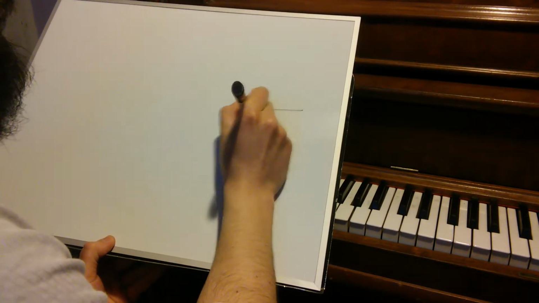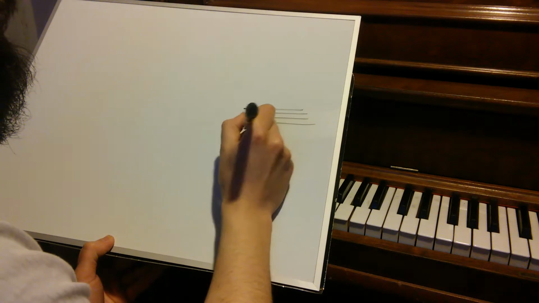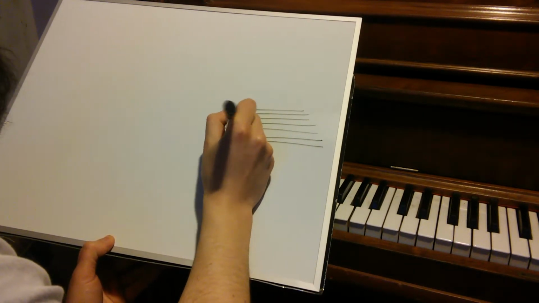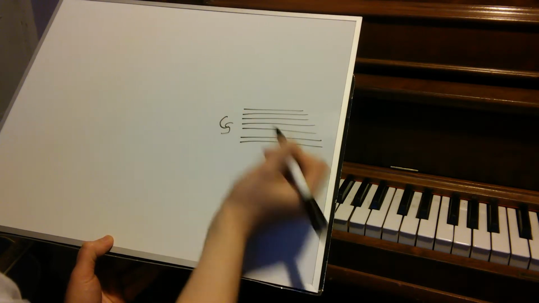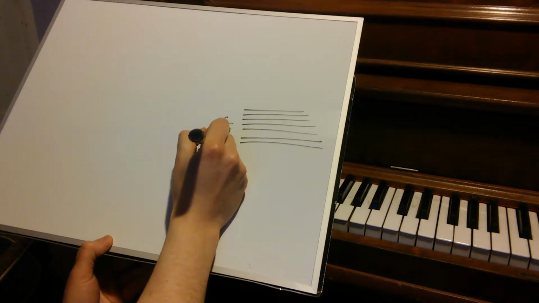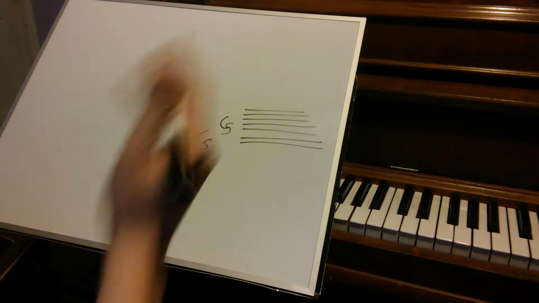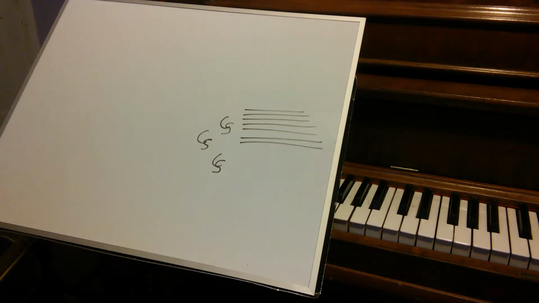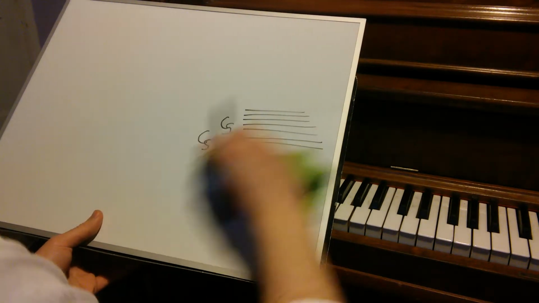But just in case there's any worry of that, you can use this symbol as a designation. Chromatic staff. This little C, then S. Or whatever way you want to stylize it. Still kind of working on that. Maybe I'll get a fancy look for it at one point.